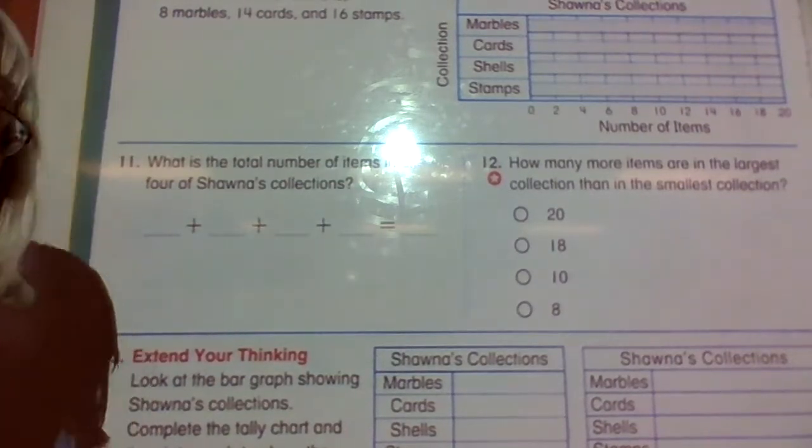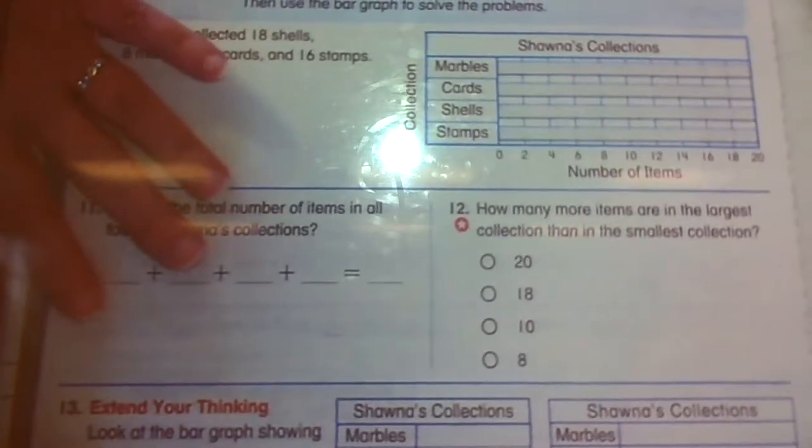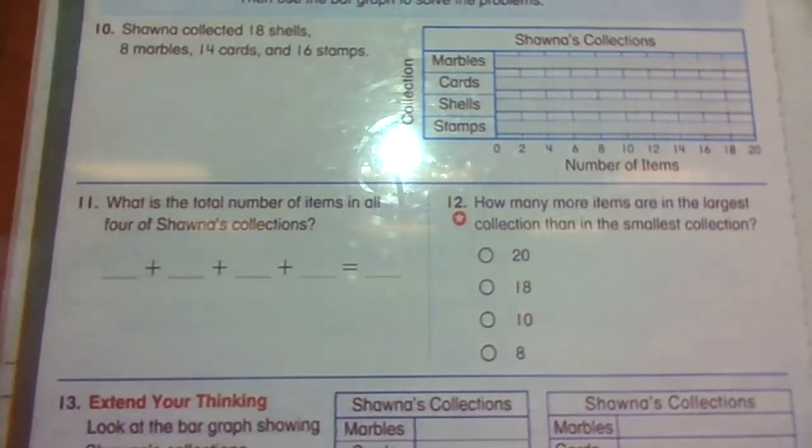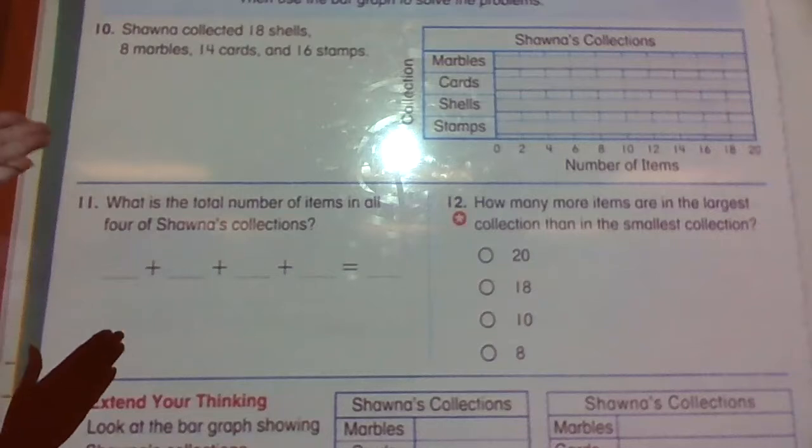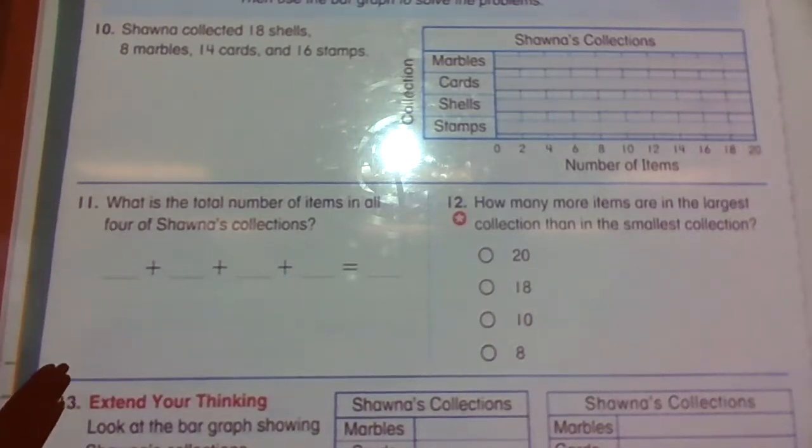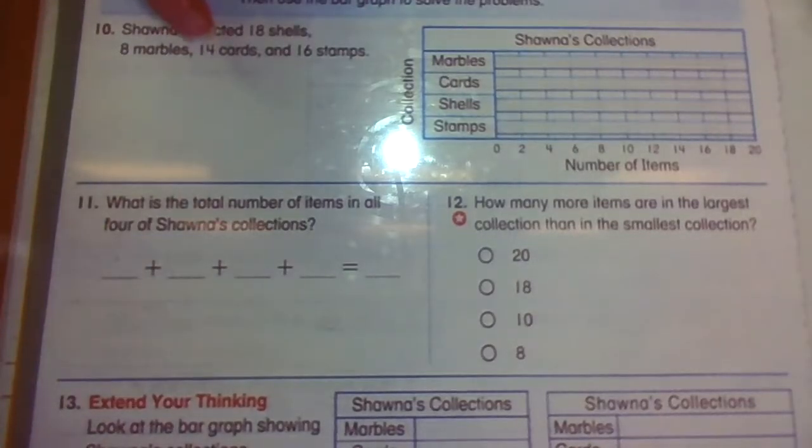All right, 814, we're going to create a bar graph. So we did the picture graph first, and now we're going to do a bar graph. All right, now bar graphs are a lot the same as pictographs, remember. They have a title, Shauna's collection. They have the choices. She's collected marbles, cards, shells, and stamps. But a bar graph is going to have numbers on it, and then we're going to have to create the bar. Instead of drawing a picture, we're going to shade in information. All right, now, this is the information we're going to need to create our graph. Before we start, bar graphs have numbers. Let's look at our numbers.